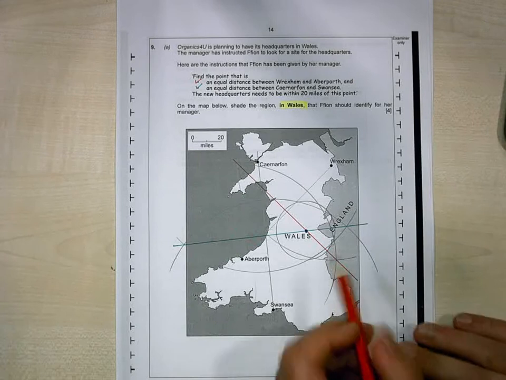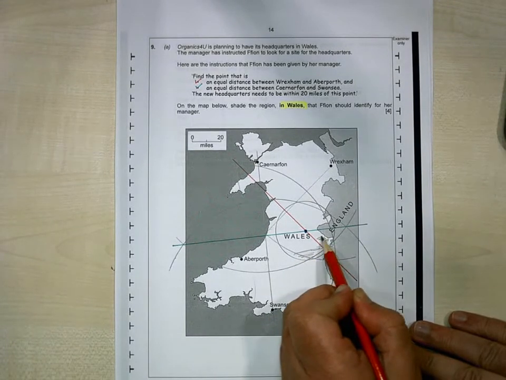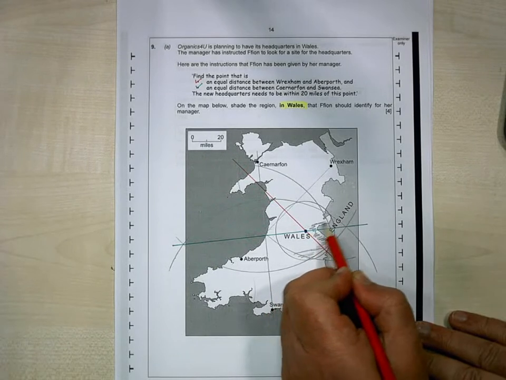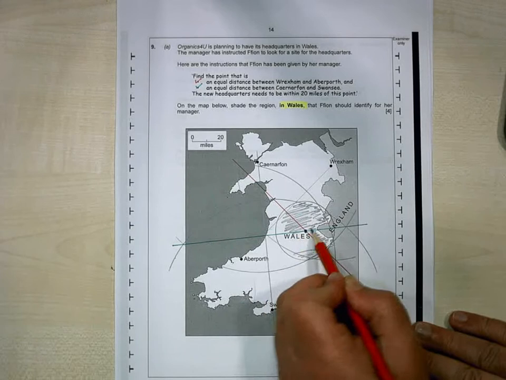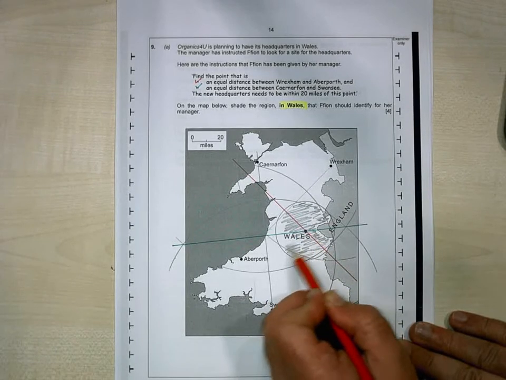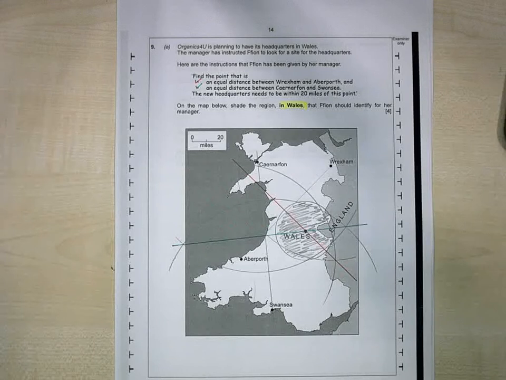So I'm shading in inside the circle, but making sure that they can see I'm not including England. So that was a really horrible question. Horrible to mark as well. There's 4 marks for that.